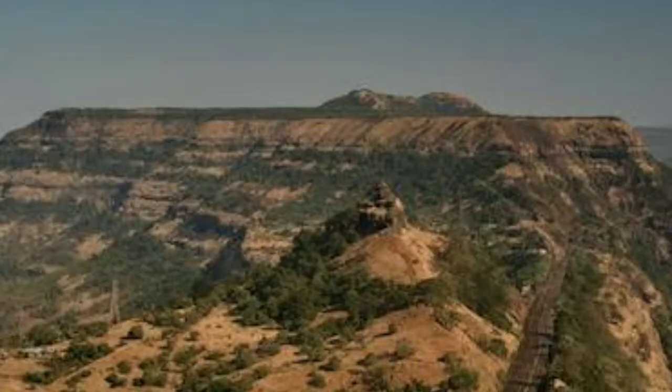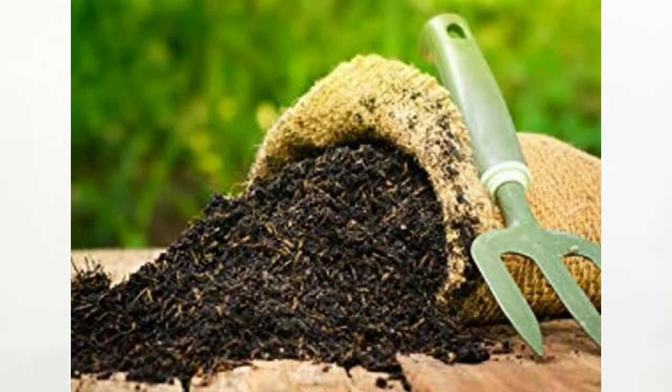The Deccan Plateau in India is made up of these rocks. Basalt is an example of extrusive igneous rocks. The Deccan Plateau in India is made up of extrusive igneous rocks, which led to the formation of black soil in the plateau region, which is good for growing cotton.